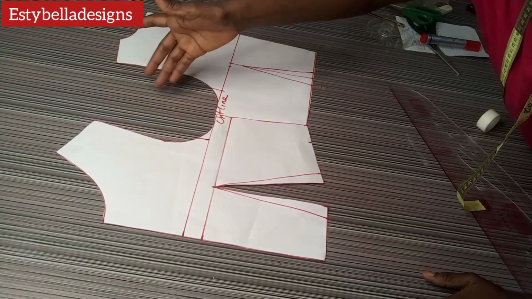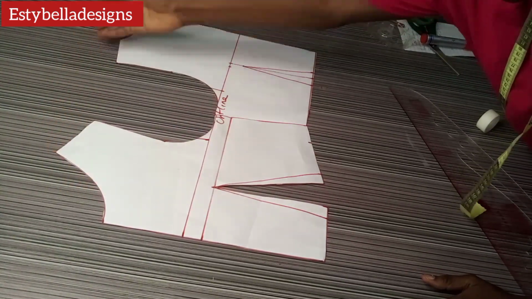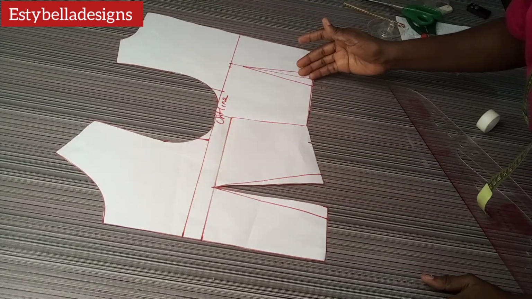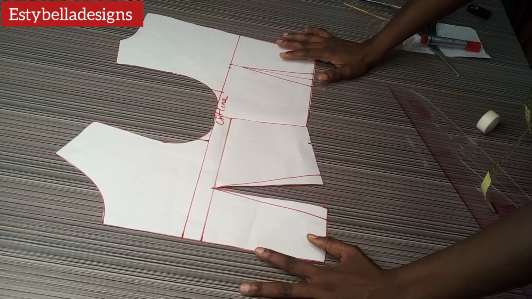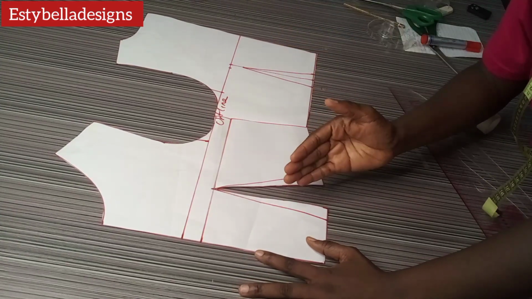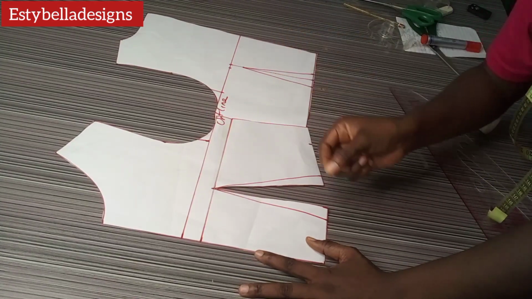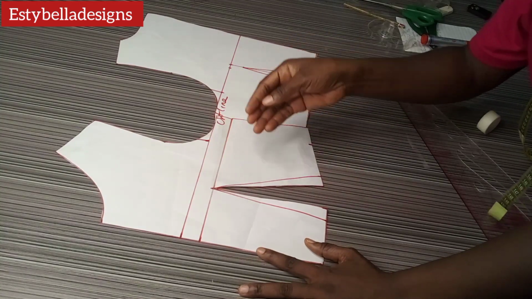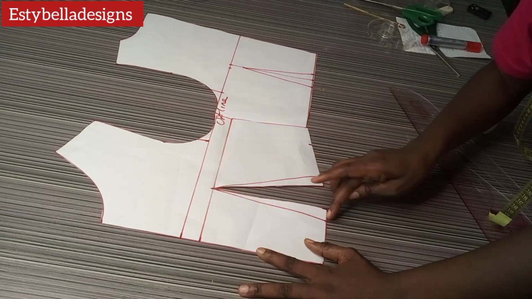These are armhole. These are neckline. The front neckline, the back neckline. These are waist dart. These are back dart. So when sewing, if you want to see the waist dart on your clothes, all you need to do when transferring to fabric, you just open up this place.